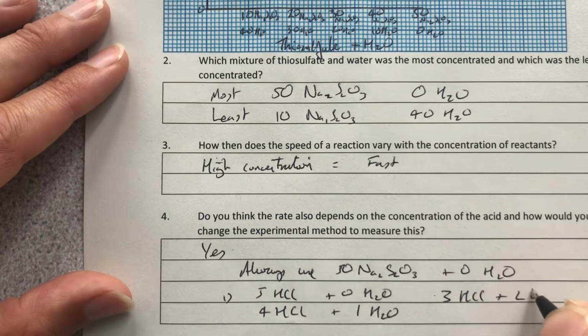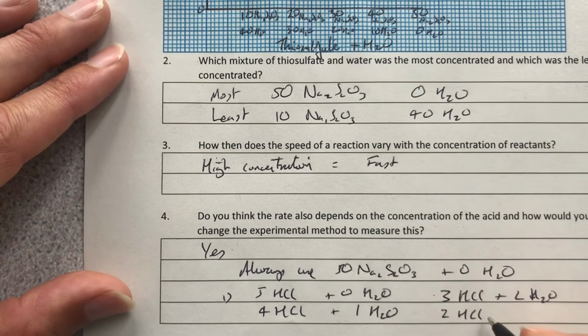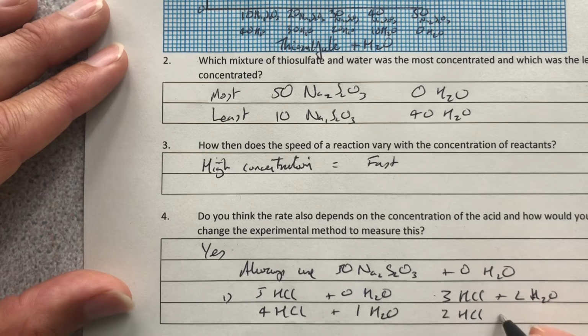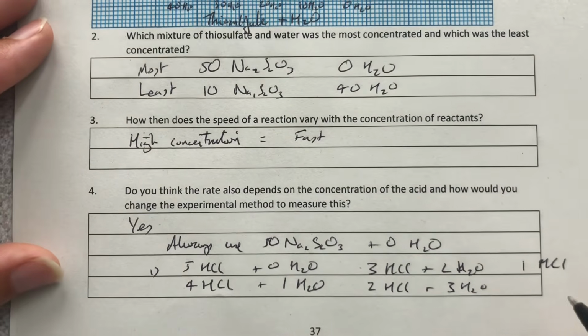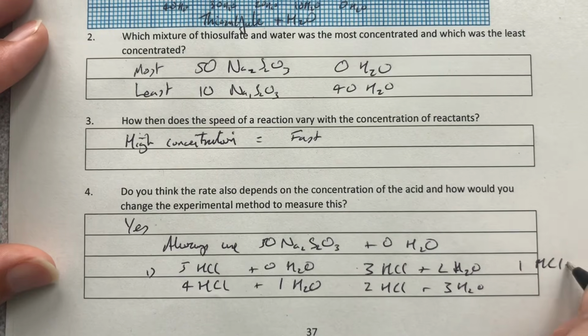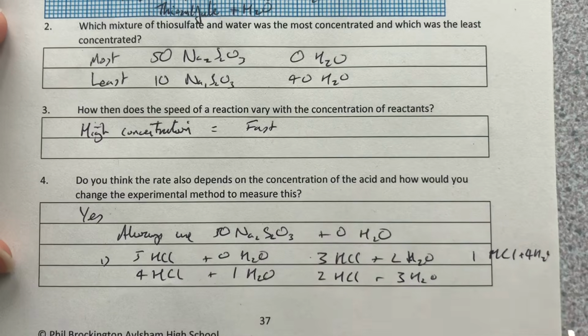So we're doing exactly the same. We're just changing the volume of hydrochloric acid and water. Always adds up to 5 again. Okay, and then we can do the fifth one with 1 HCl and 4 water. 5 experiments, just changing the acid that time.